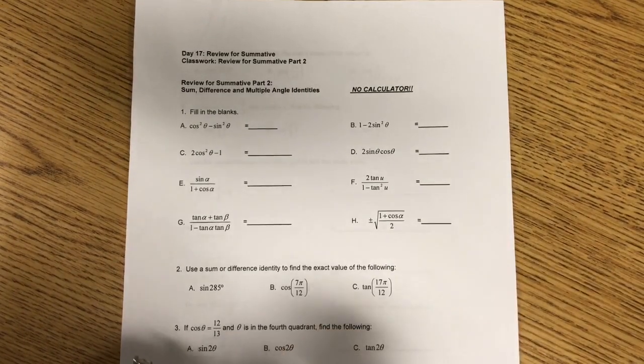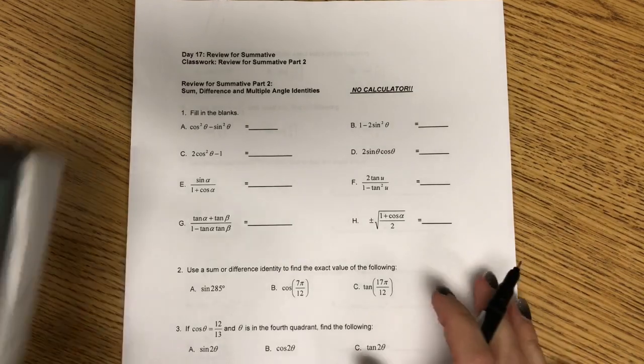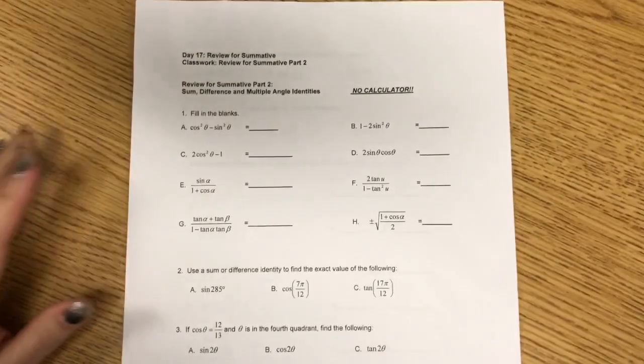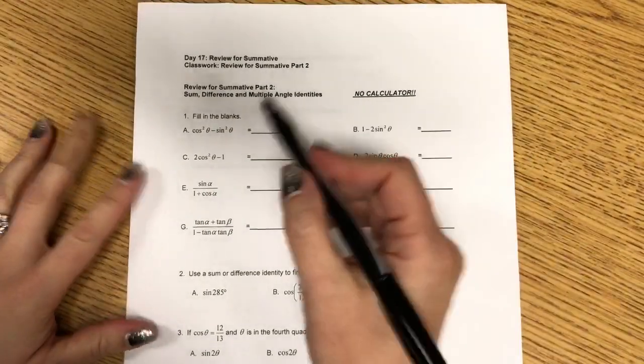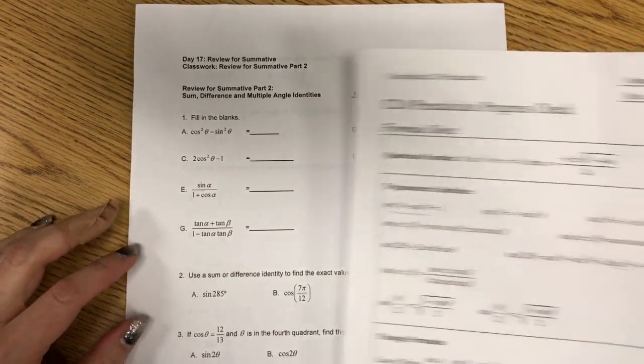Okay, so this is the review for the second part of the test review on our trig identity unit. It starts with filling in the blanks. So let's look at our identities.